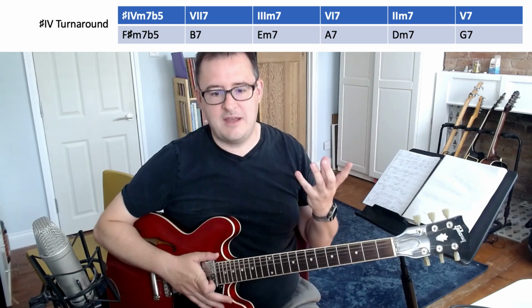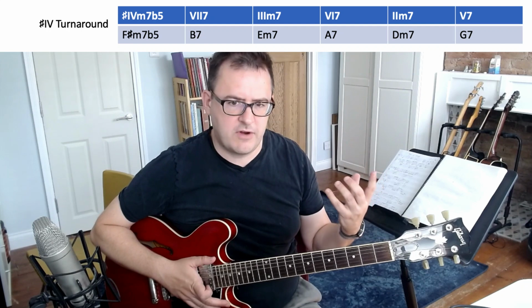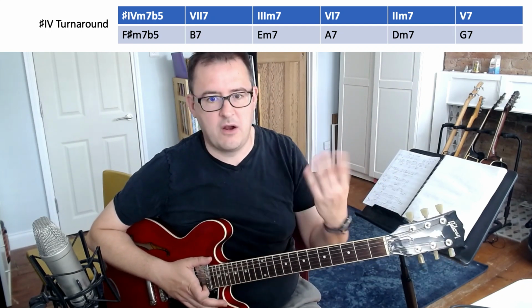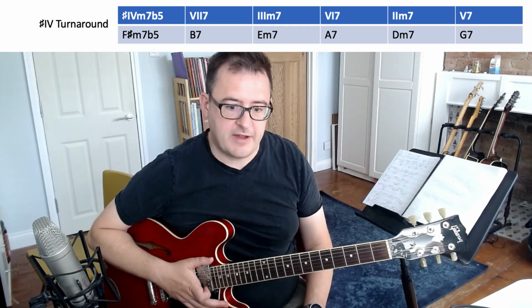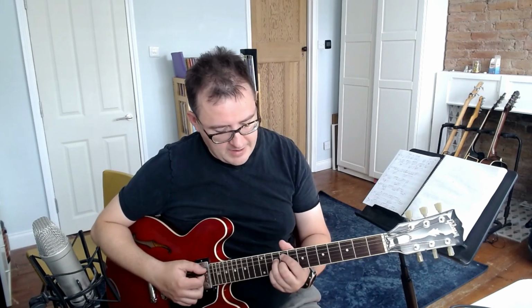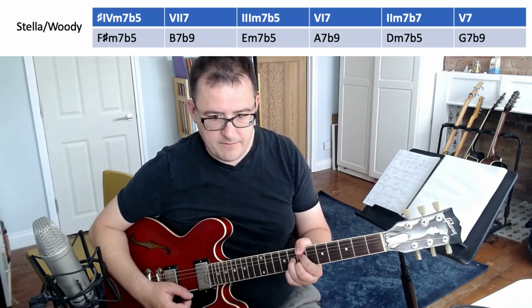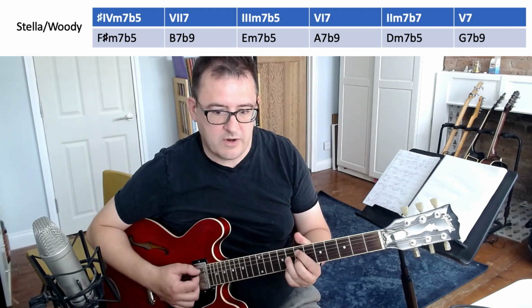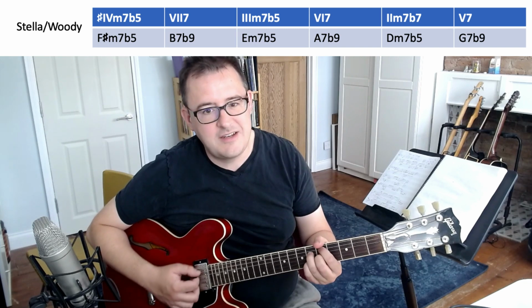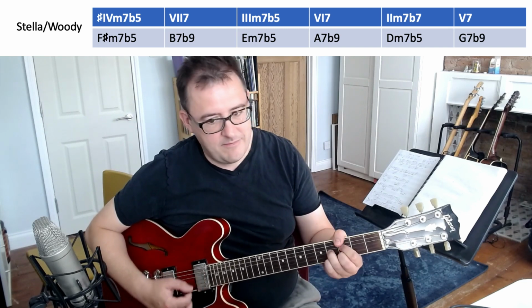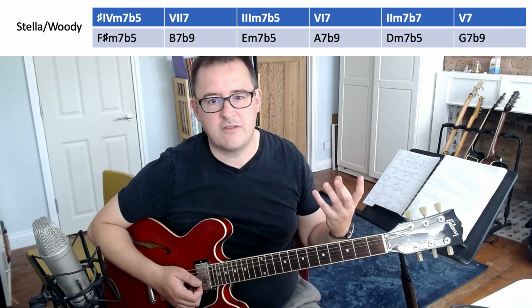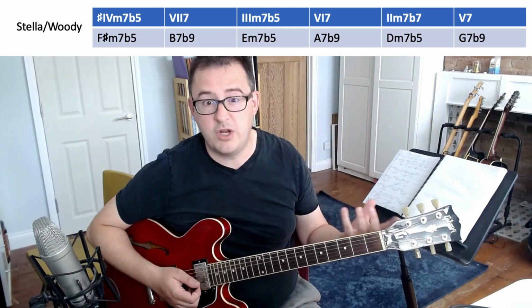Now, you also get this in the end of Green Dolphin Street, at least the changes that most people play. And it's a pretty common progression in a lot of bebop era standards, sharp 4 turnaround. There's a variant of it in Stella by Starlight where we play some kind of B7 altered chord and an E minor 7 flat 5, so an E minor 7, A7 altered, and a D half diminished again, G7, and then resolving to a major. That's the last 8 bars of Stella by Starlight. Also the A section of Woody and You.